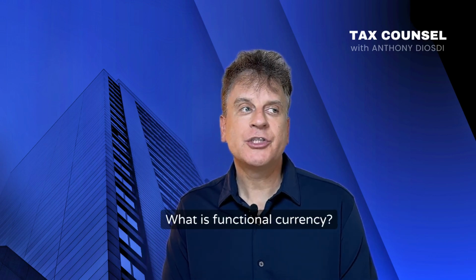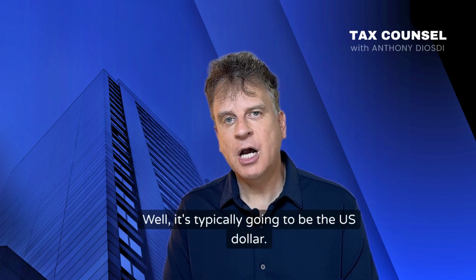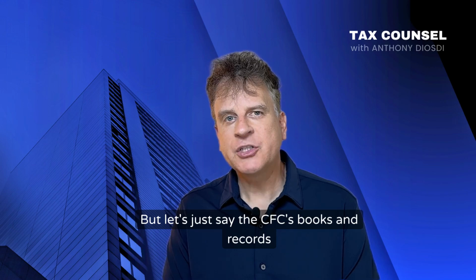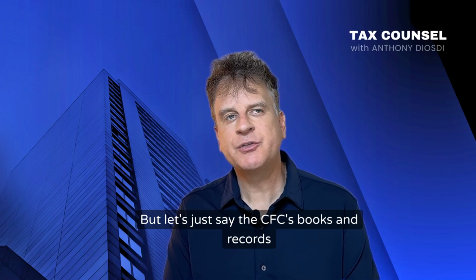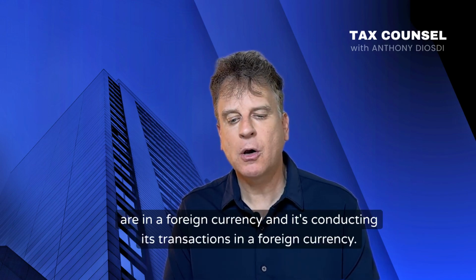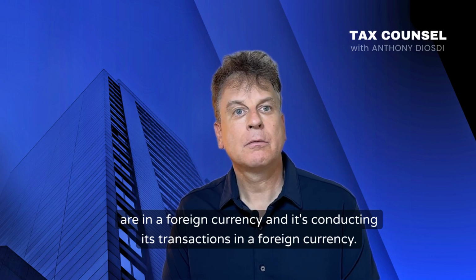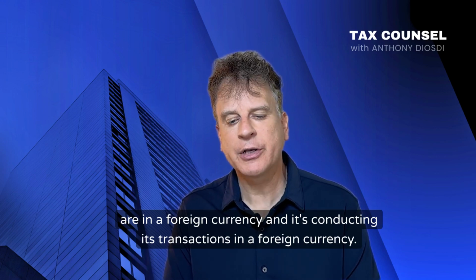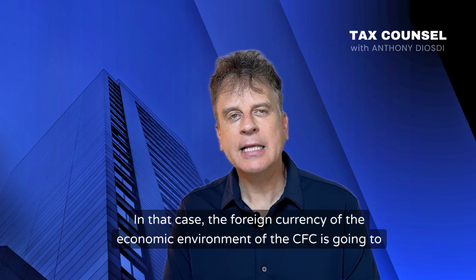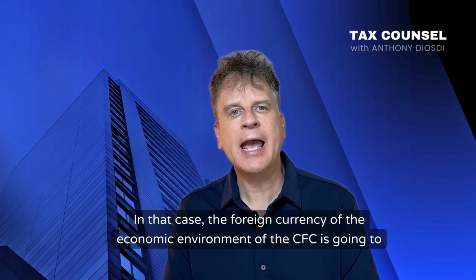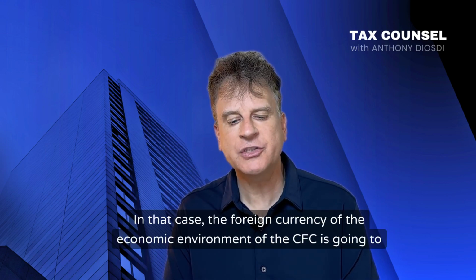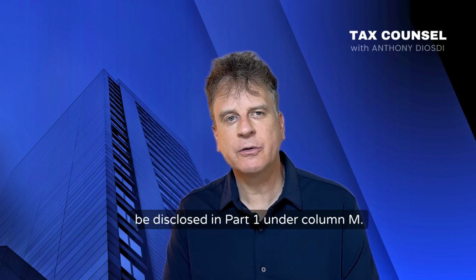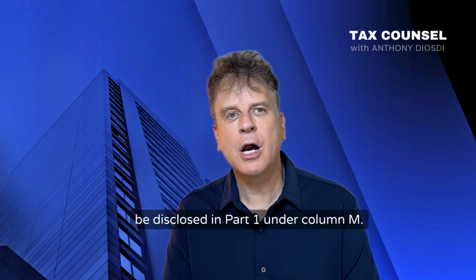What is functional currency? Well, it's typically going to be the US dollar. But let's just say the CFC's books and records are in a foreign currency and it's conducting its transactions in a foreign currency. In that case, the foreign currency of the economic environment of the CFC is going to be disclosed in part one under column M.